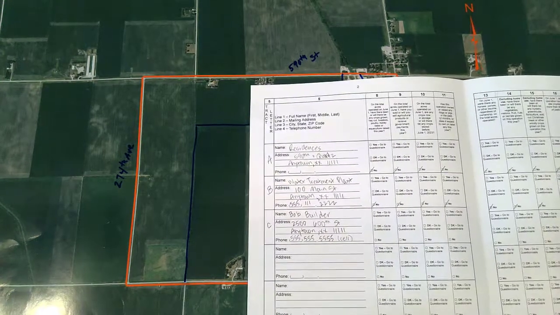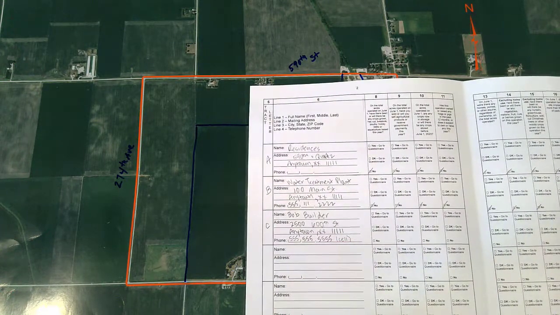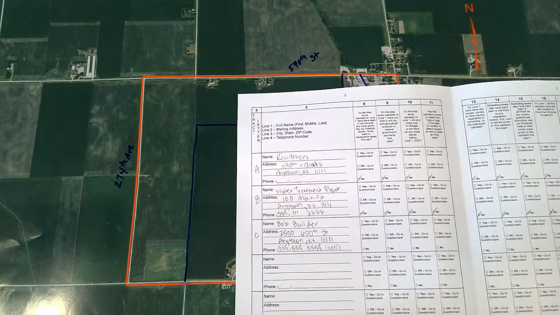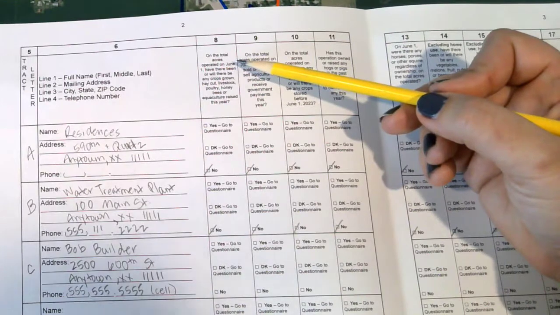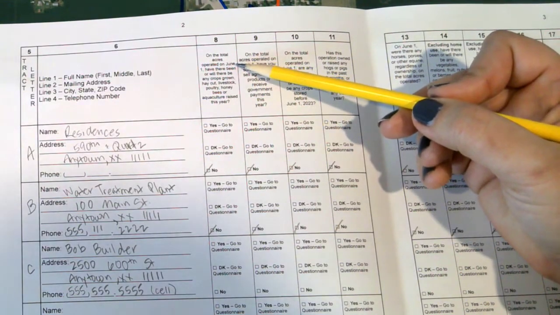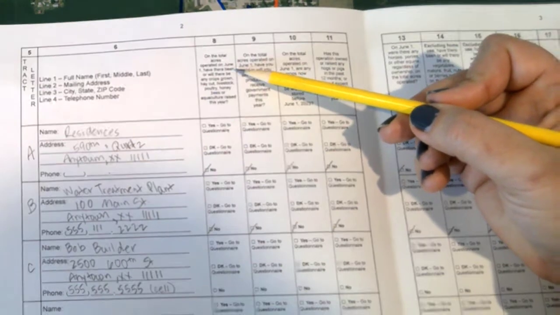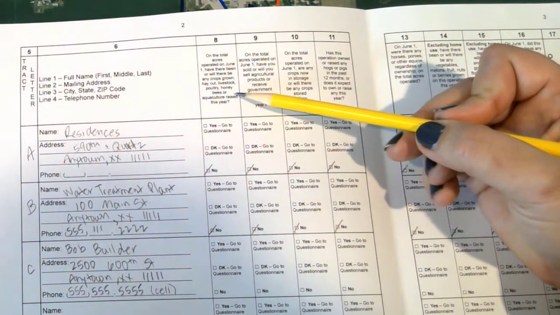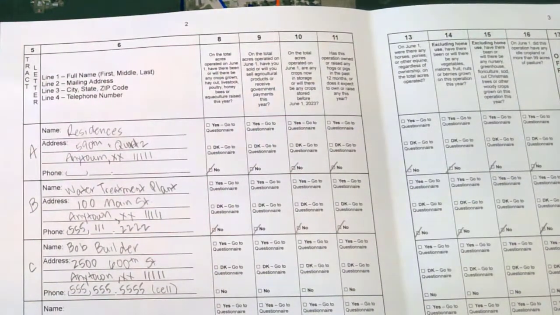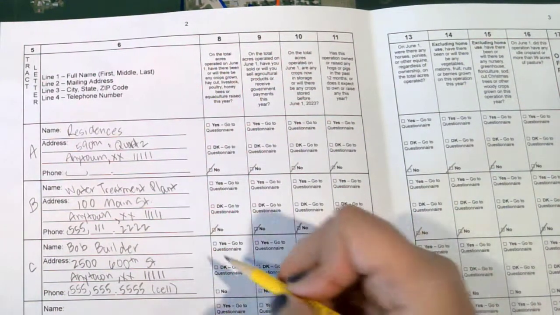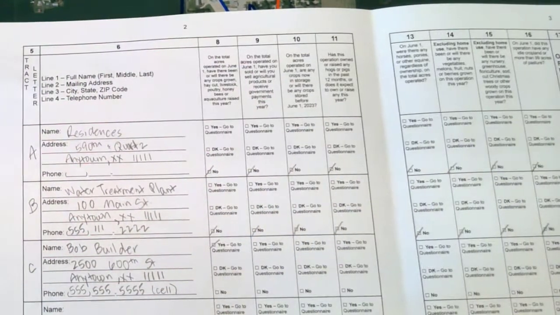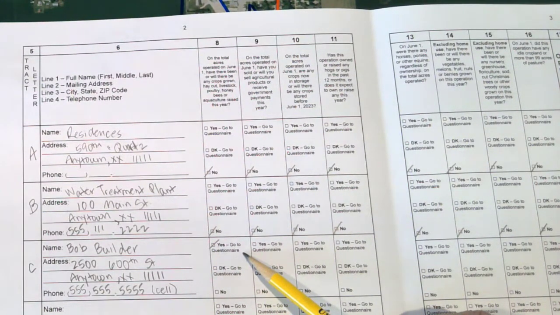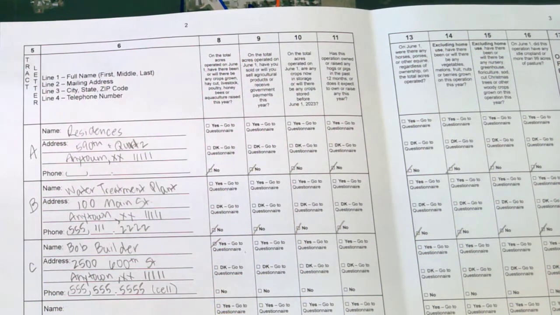Okay, so now I'm going to go through my screening questions with Bob. And column 8, on the total acres operated on June 1st, have there been or will there be crops grown, hay cut, livestock, poultry, honeybees, or aquaculture this year? He tells me yes, he's going to farm that land. I'm going to record a yes here, and my instruction is to go to the questionnaire. At this point, I'm done with the screening form.